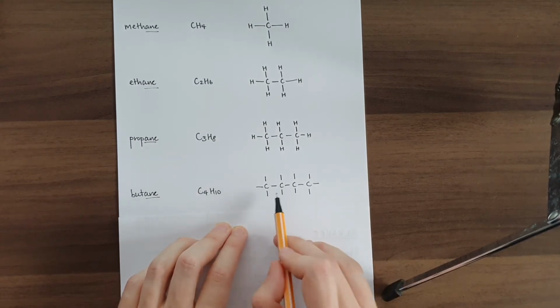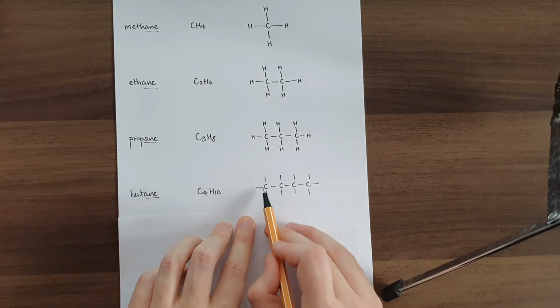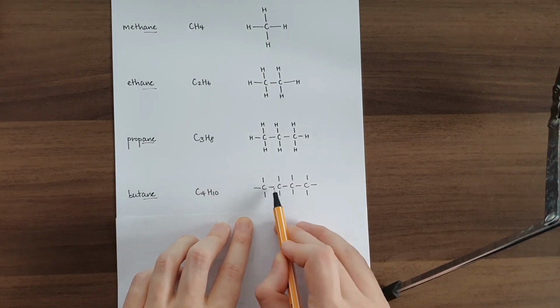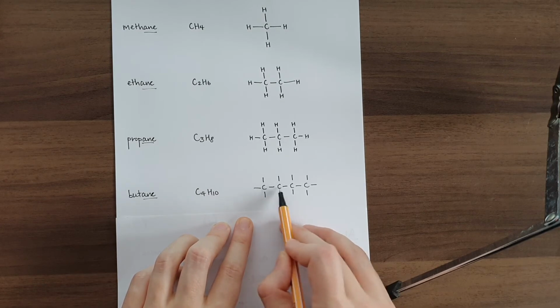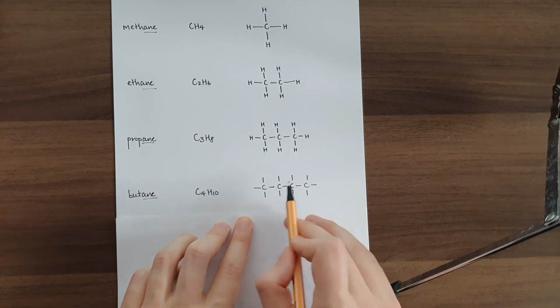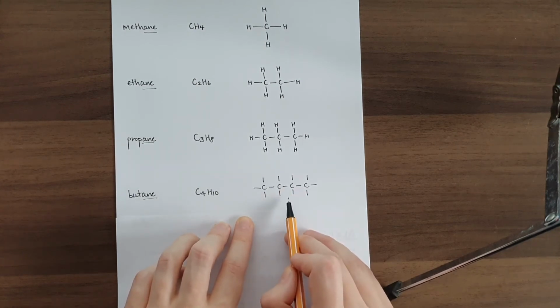And you'll notice it doesn't matter if the carbon is bonding to 3 separate elements and 1 other carbon, or in this case for this carbon here, 2 other carbons and 2 different elements. As long as in total it's got 4 lines coming off of it, that's the correct valency.